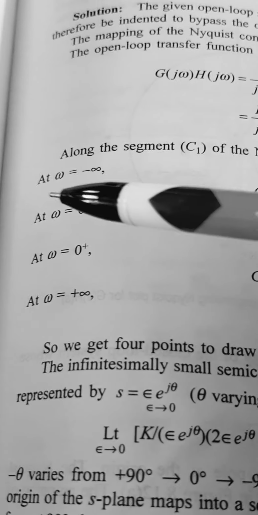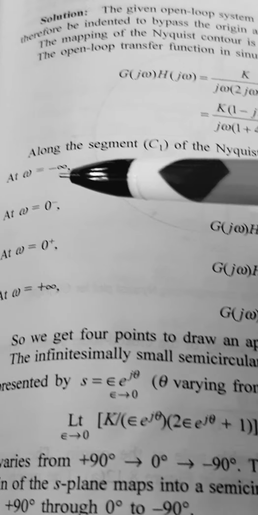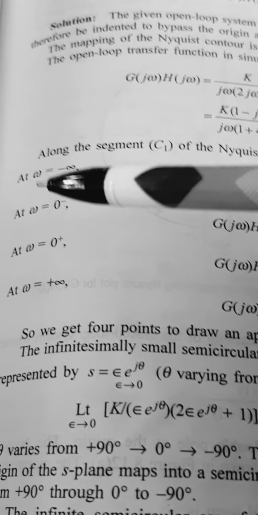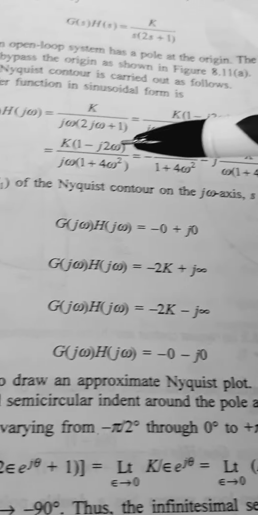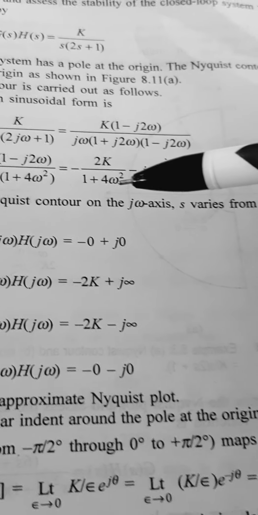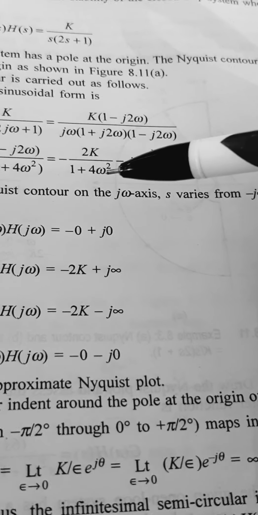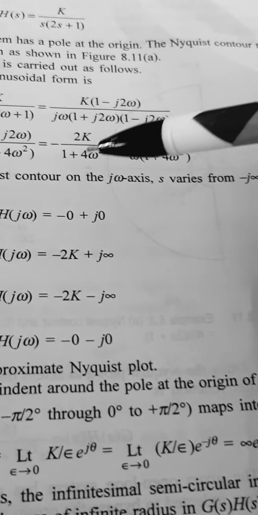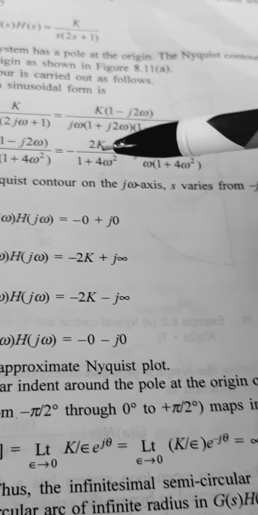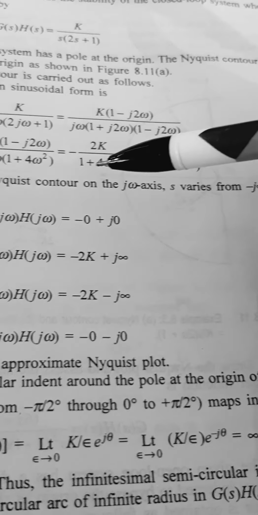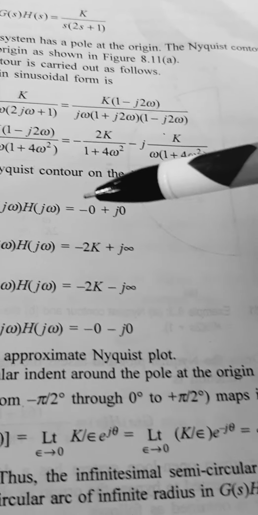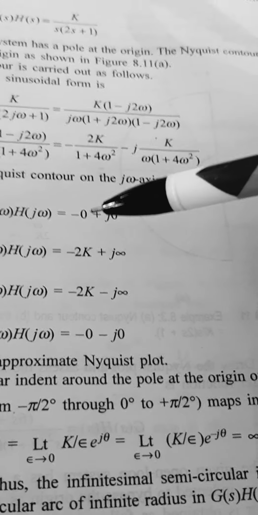So at omega equal to minus infinity, you have to substitute omega as infinity here. Some term divided by infinity is definitely 0.